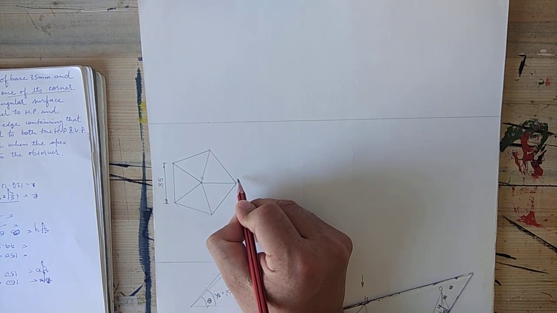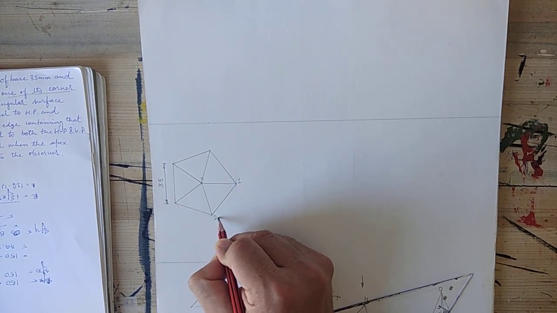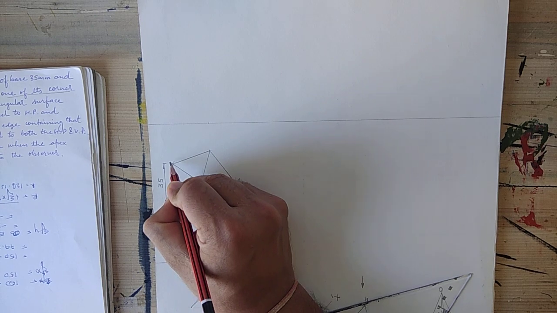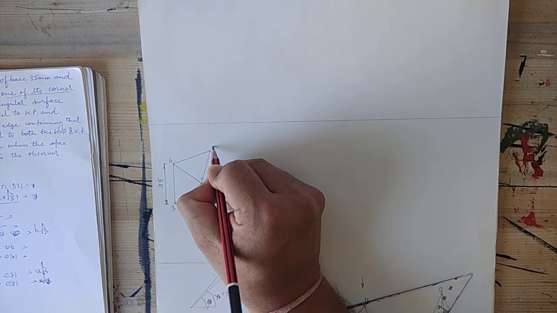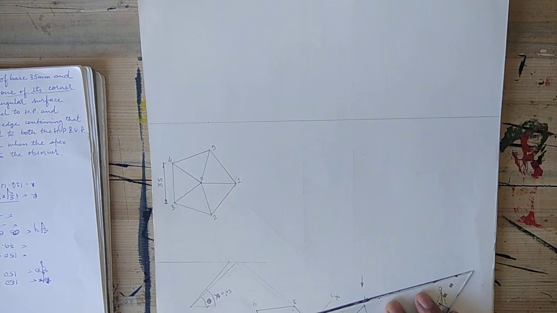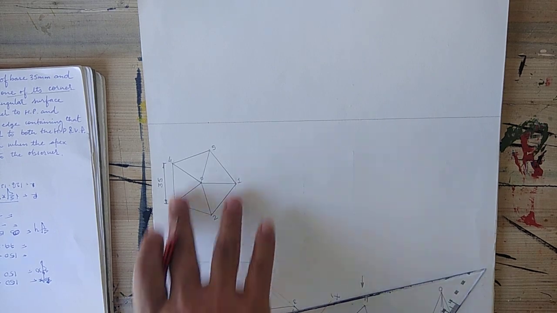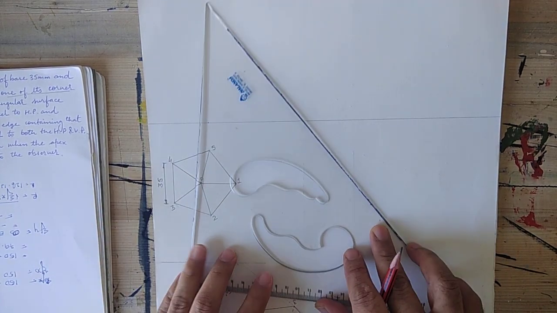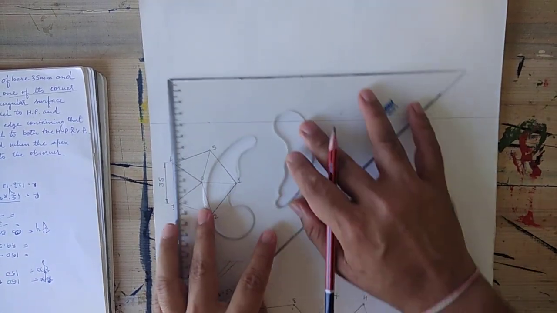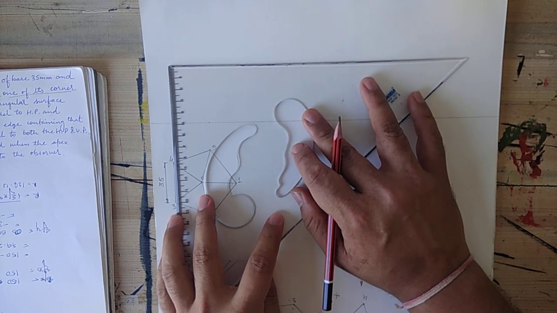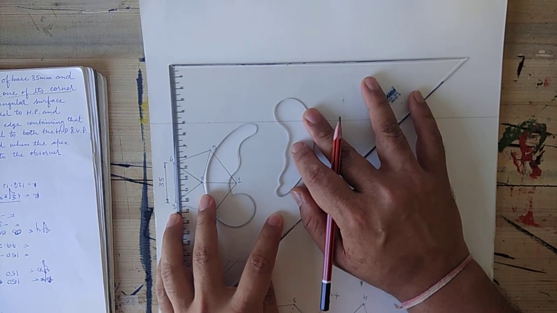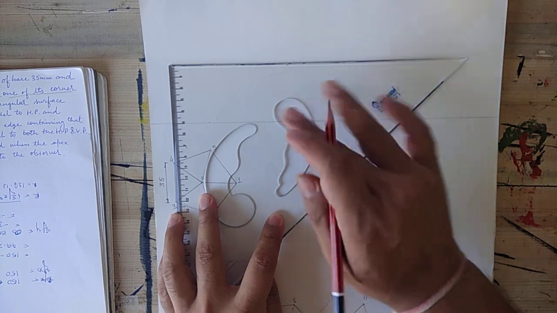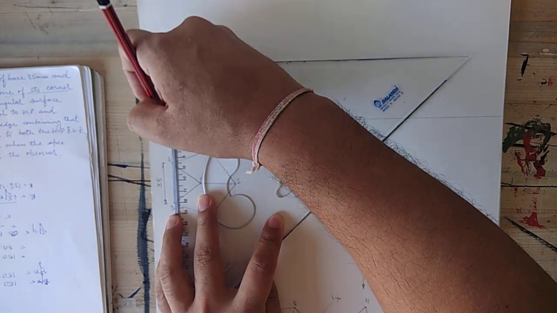Give naming, class: 1, 2, 3, 4, 5. Okay. Now class, extend all points vertically up, light in shade.